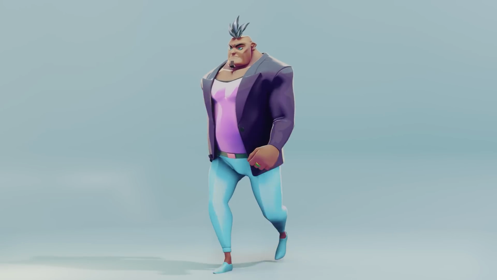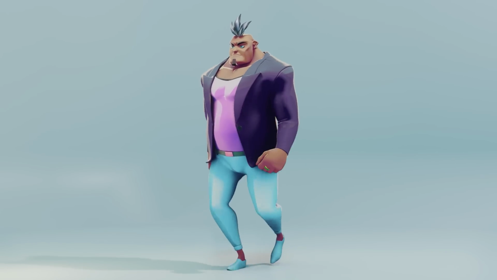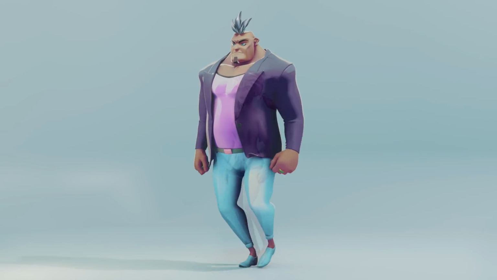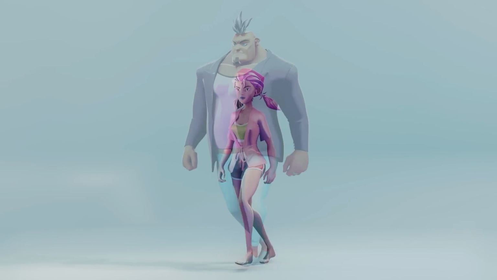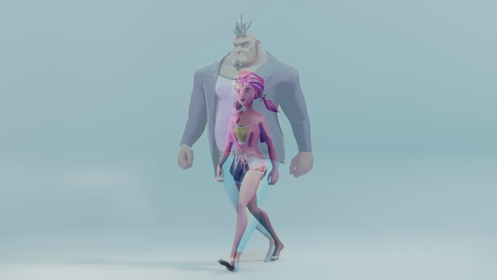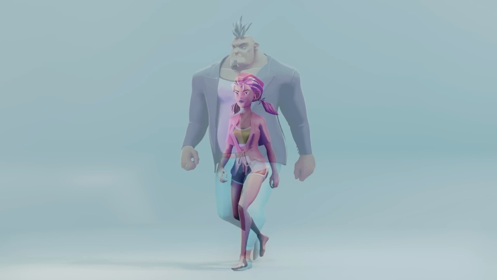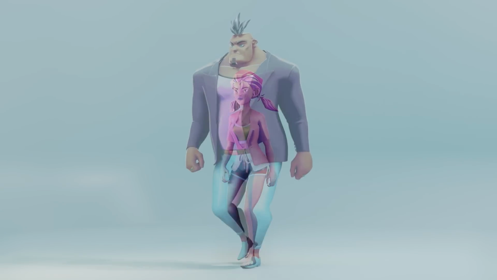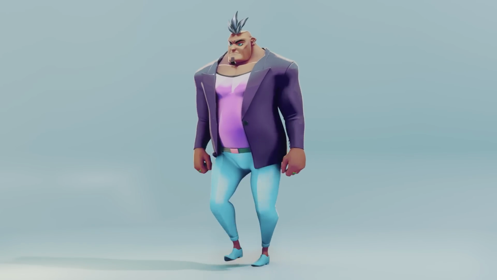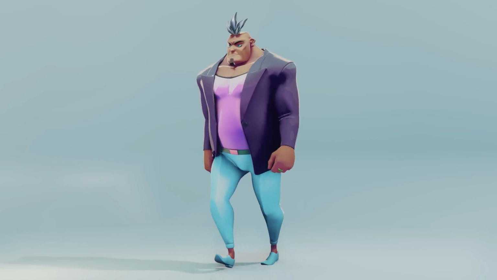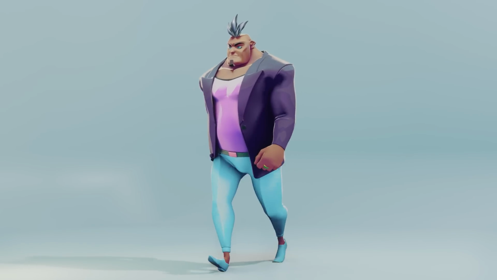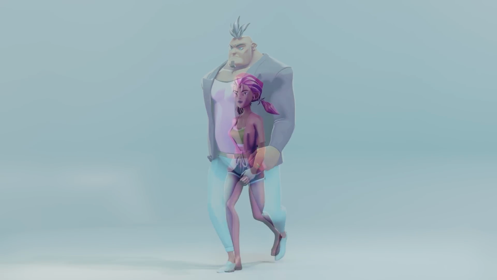Alright, so here's Bossman walking along with this walk cycle. And now here's Sophie with the exact same walk cycle. Same loop. Absolutely seamless transition between the two characters. Partly because of the rig and partly because of the mesh, we get a very, very reliable result in the end, which is so cool. There it is again.